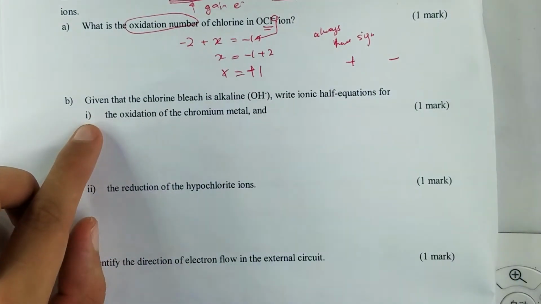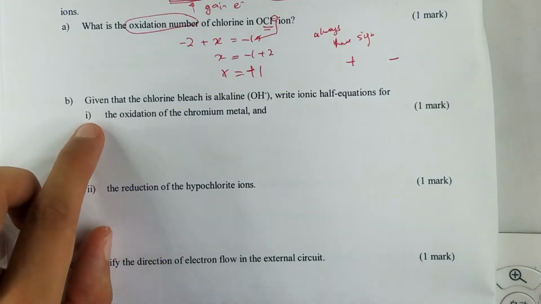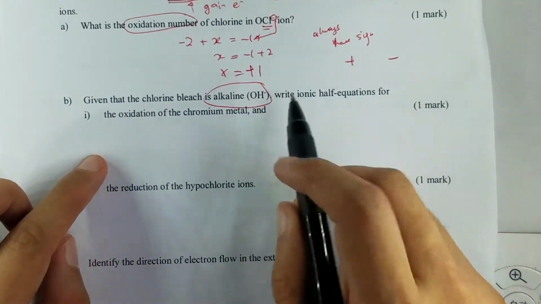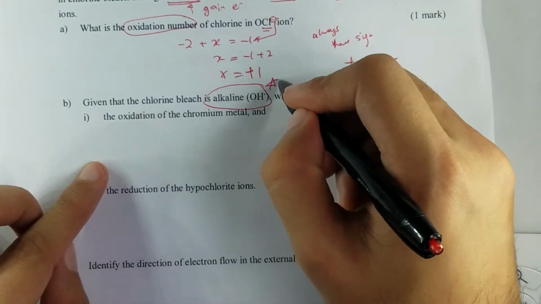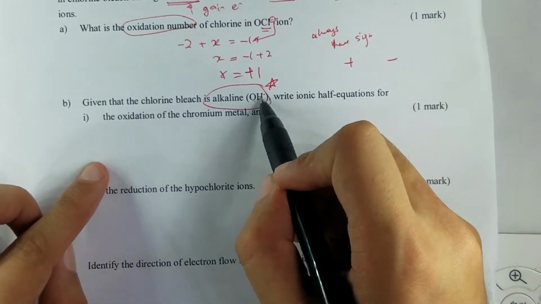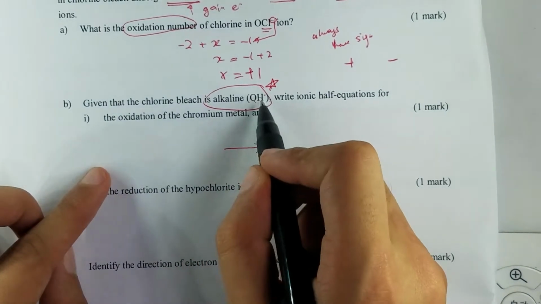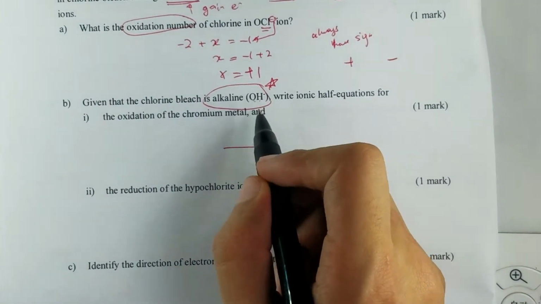Question B. Given that the chlorine bleach is alkaline, write the half ionic equation. Now this is actually the most crucial. The actual question did not have OH negative. I added it myself. So that means your equation must contain OH negative, not H positive.